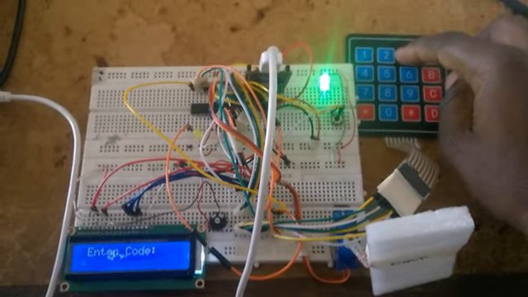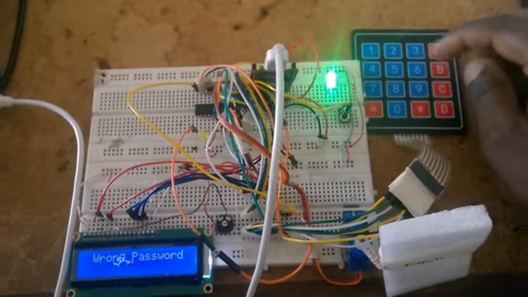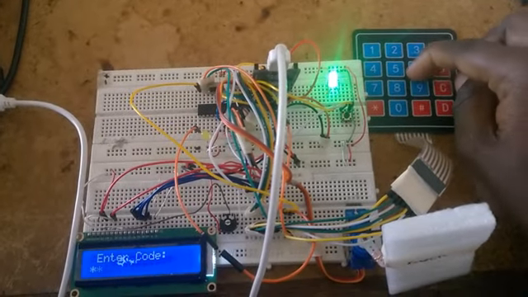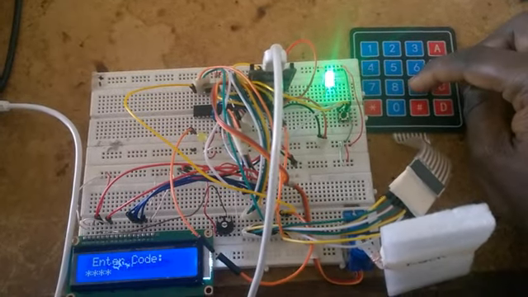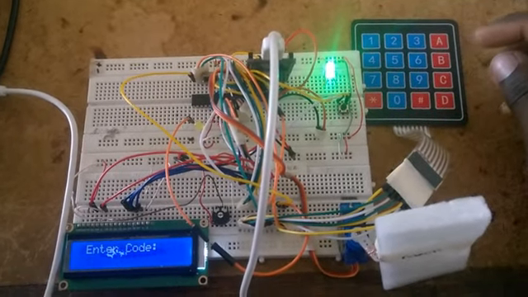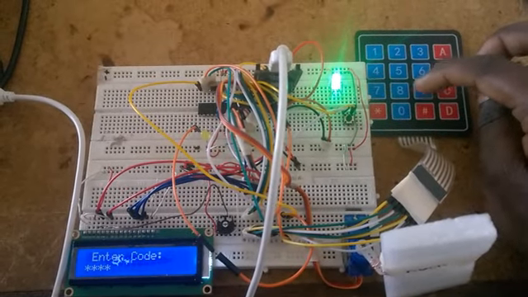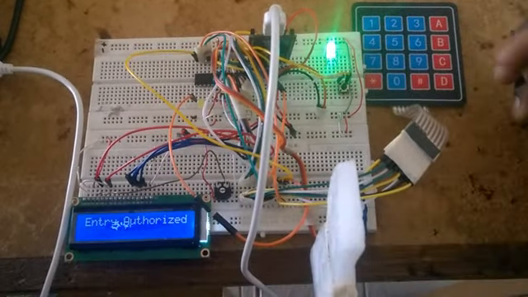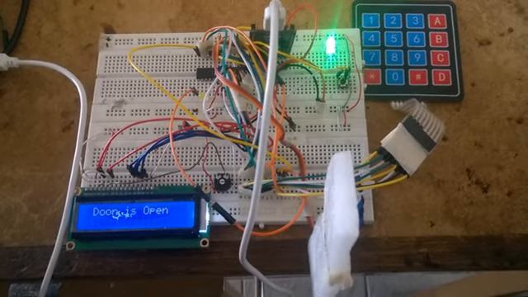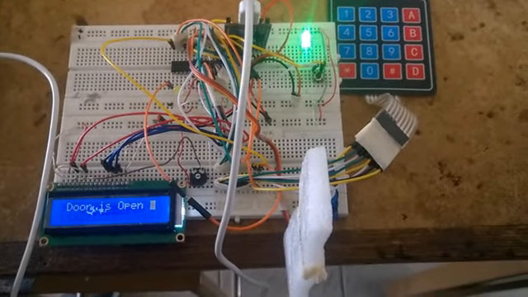Let's say I'm trying 321155, wrong password, 96690 hash, wrong password. The loop runs on and on until you enter the correct password, 6878988, and the door opens. And then it goes again to the procedure for auto shut, and you are done.